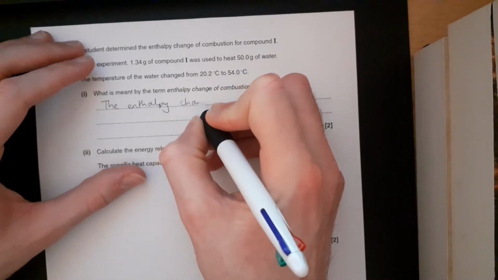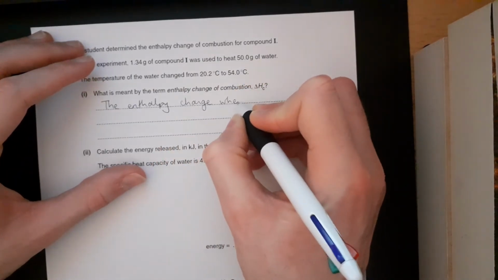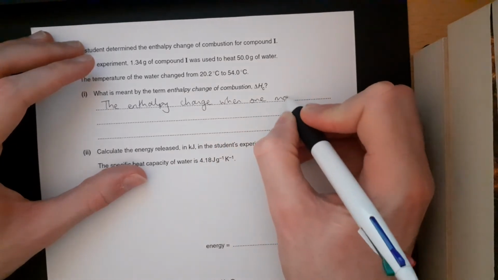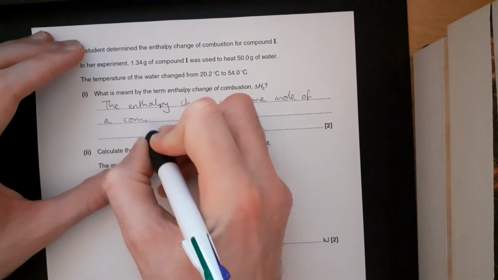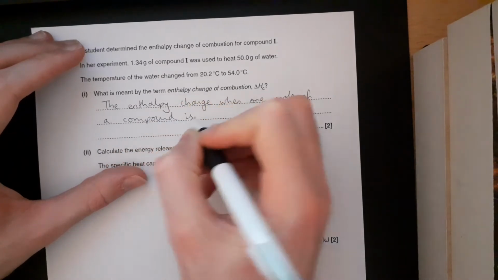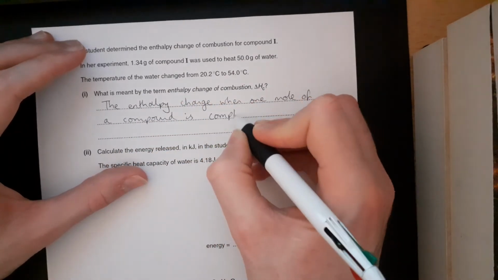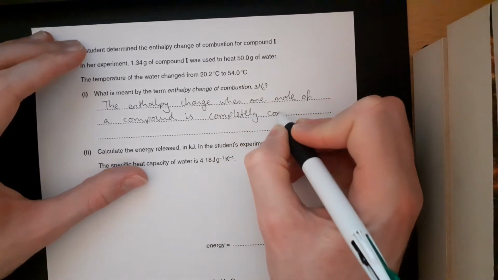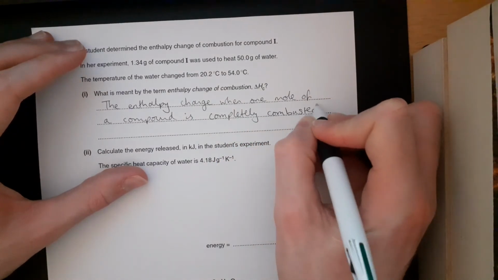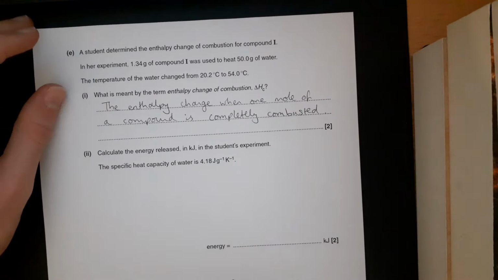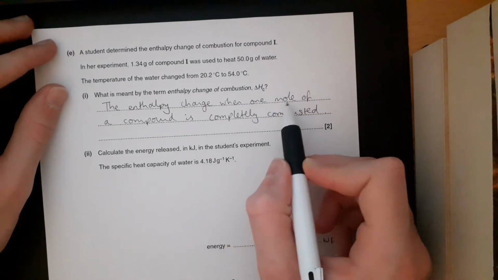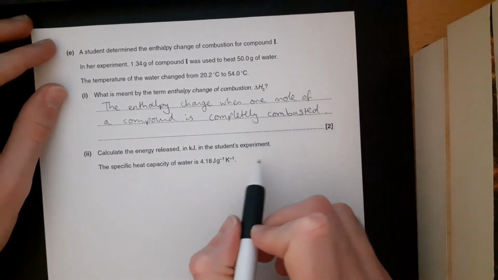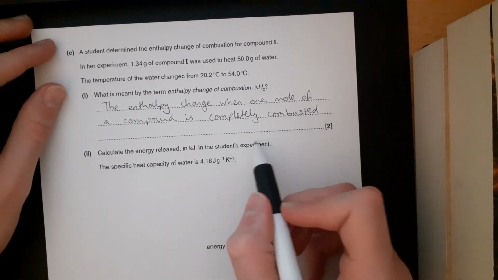So it's the enthalpy change when 1 mole of a compound is completely combusted. So those are your 2 things that you get a mark for: a mark for saying 1 mole and then a mark for it being complete combustion. If there's any incomplete combustion, then that's not going to be right.